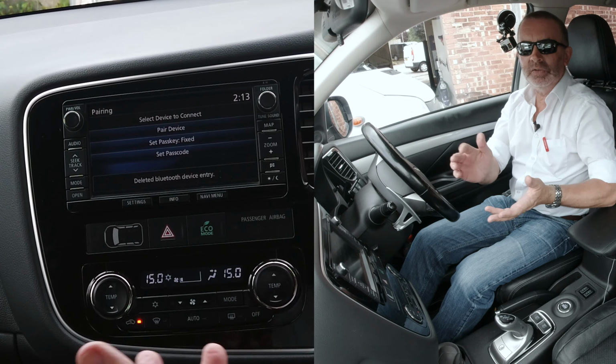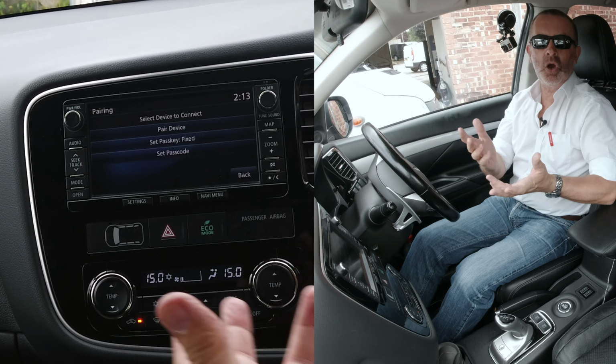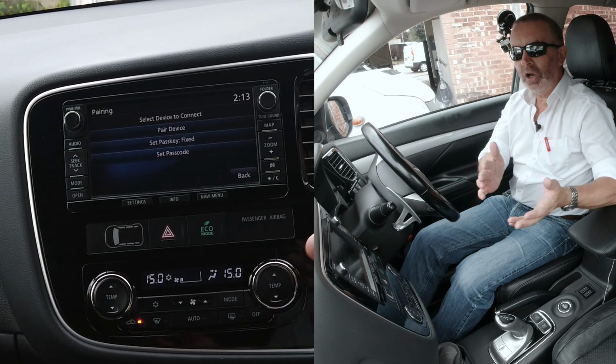So that's how you delete a mobile. It's not intuitive, but hopefully that helps.